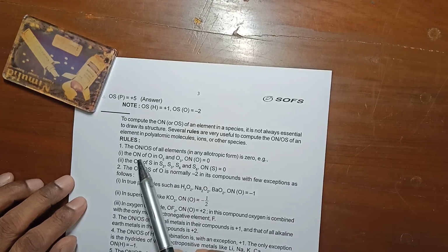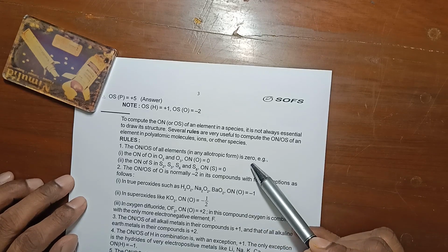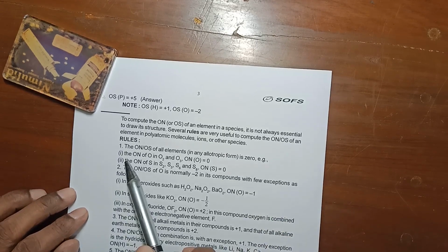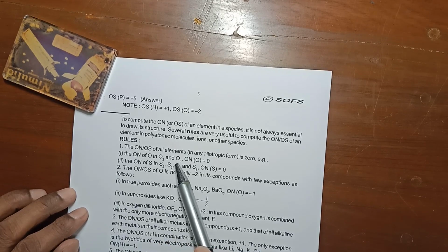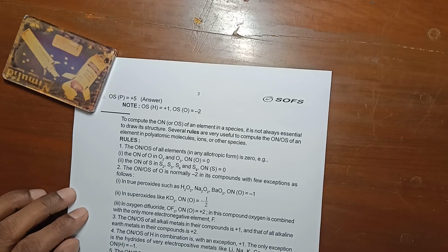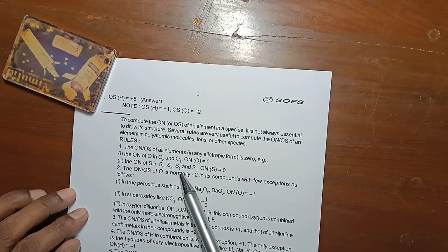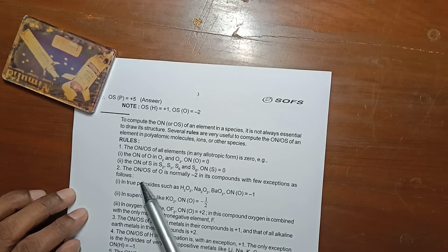Rule number 1. The oxidation number or oxidation state of all elements in any form, allotropic form or any other form, will always be 0. If you have an element, the oxidation number will always be 0. For example, the oxidation number of oxygen in O2 or ozone O3 is obviously 0. Also, we can calculate, you see sample example number 4, 5, etc. Again, we will explain. Similarly, the oxidation number of sulfur in S2, S3, S6 or S8 will be 0. Rule number 2.